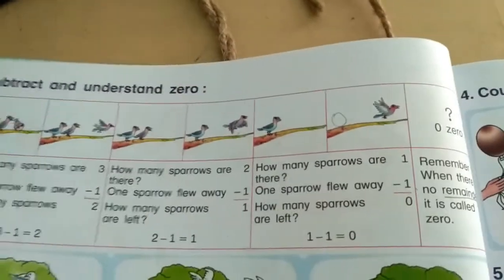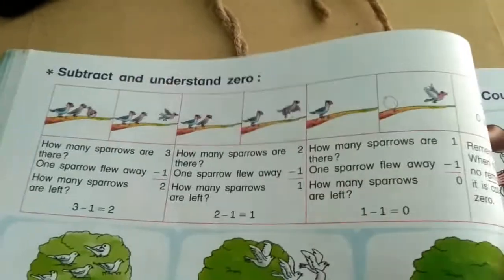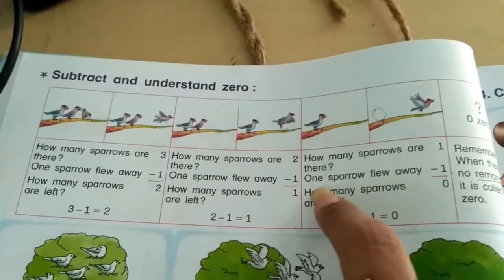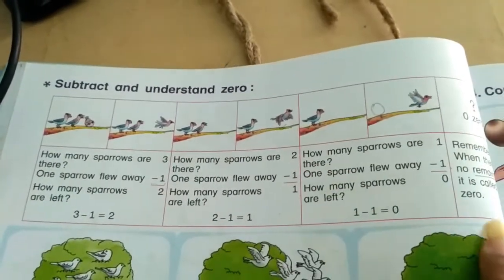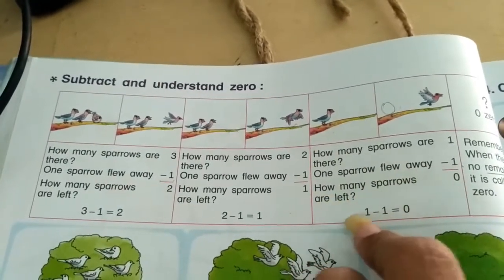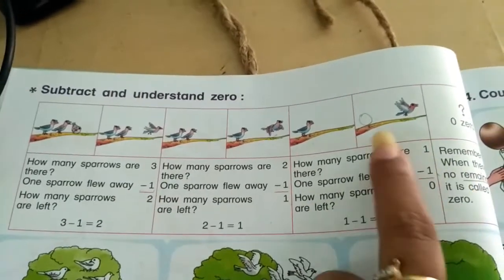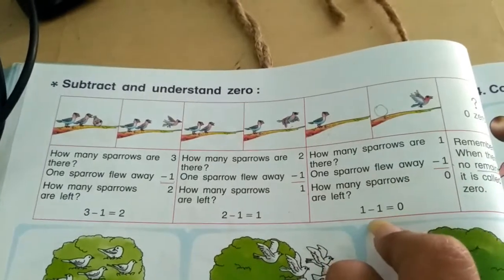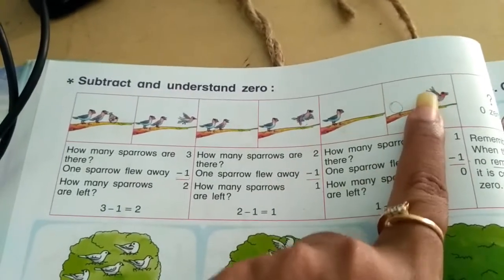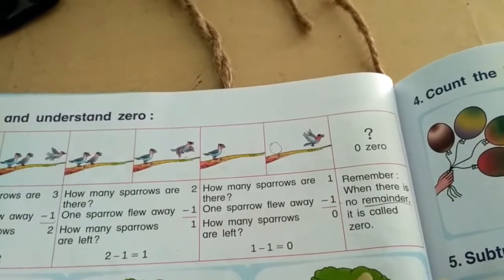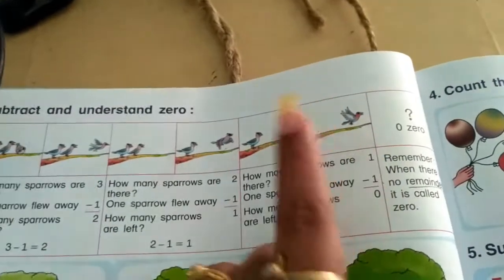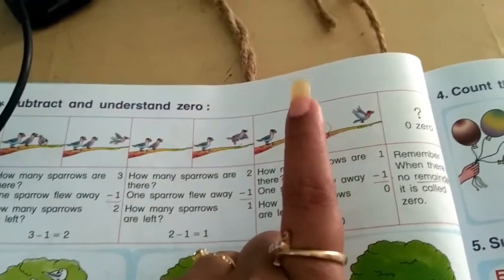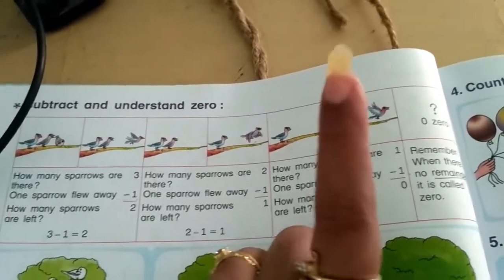Next, in the next picture, how many sparrows are there? Only 1. 1 sparrow flew away. From this 1, only 1 sparrow flew away. So, how many sparrows are left? 0. Is anyone left here now? Nothing. So, 1 minus 1 is 0. So, when there is no remainder, it is called 0. When nothing at all is left, then we say there is 0 there.